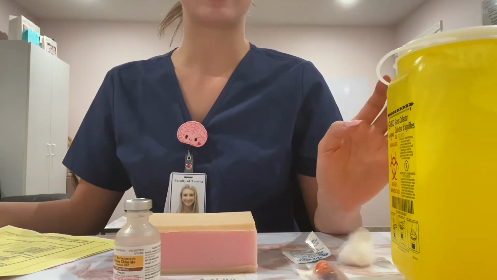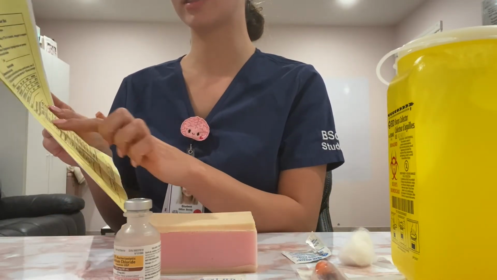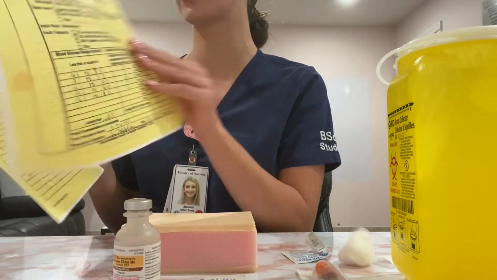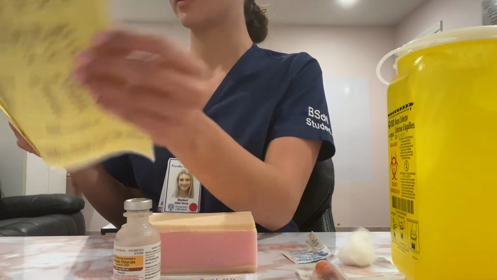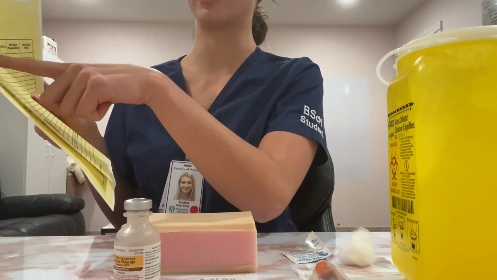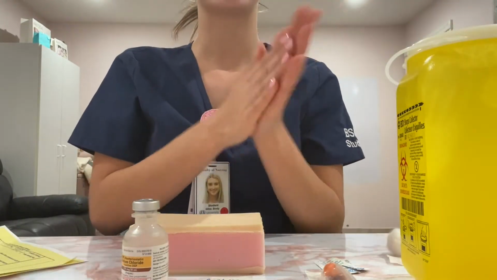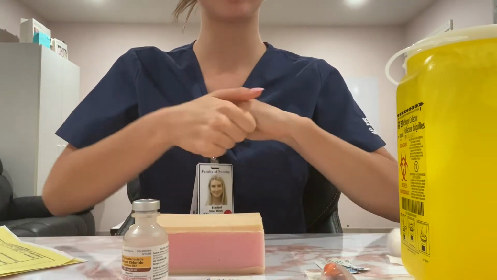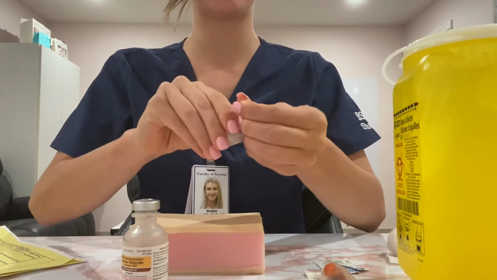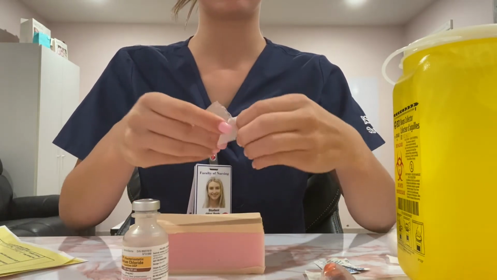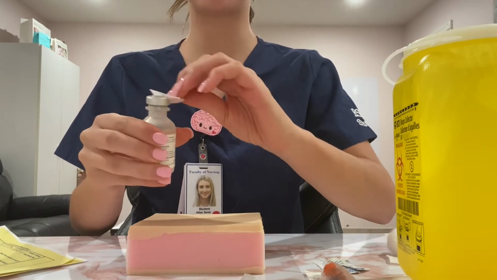Next, I'm going to calculate the correct amount, and in this case, I've calculated it to be 4 units since she's having it before supper, and then once again, I've checked that with the correction scale, and then 4 units after I've checked with the diabetic record as well. Perform my hand hygiene. I'm going to swab the top of the vial in a circular motion and allow that to completely dry.